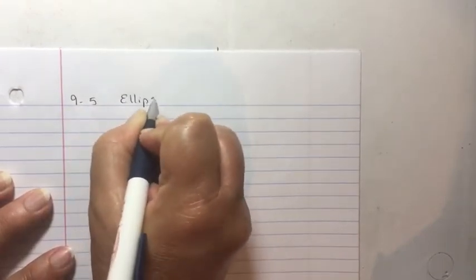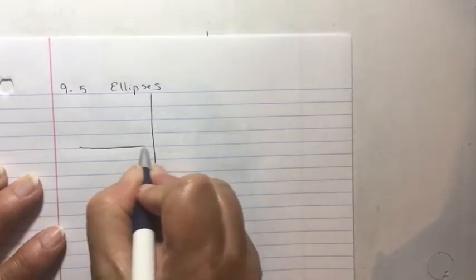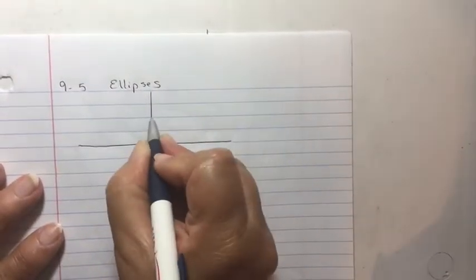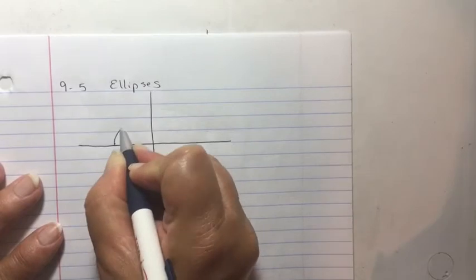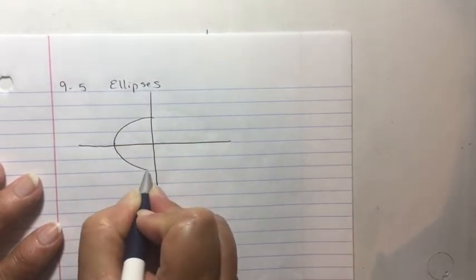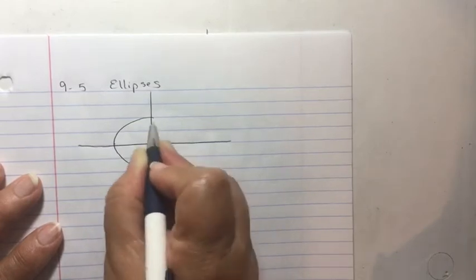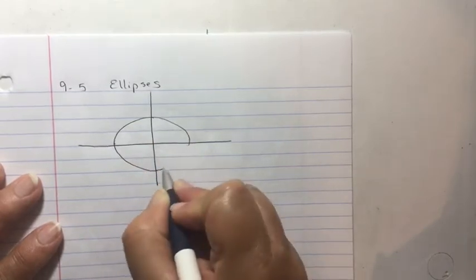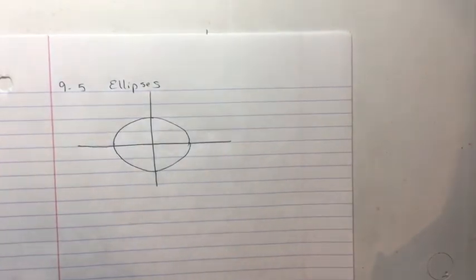Okay, so we're ready to take some notes. This is 9-5, ellipses. I'm going to draw in a set of axes. Okay, and just try to keep an ellipse that's kind of the same up and down, and the same right and left. But try not to make it a circle. Make it more oval.